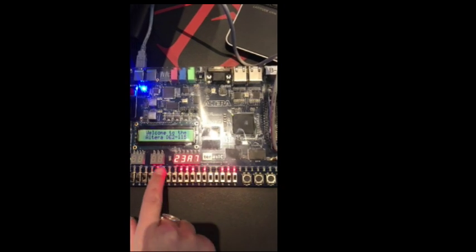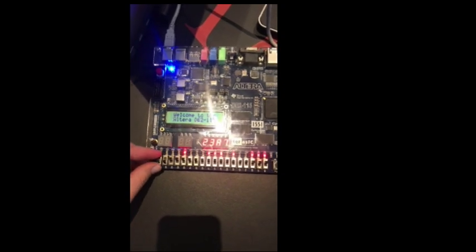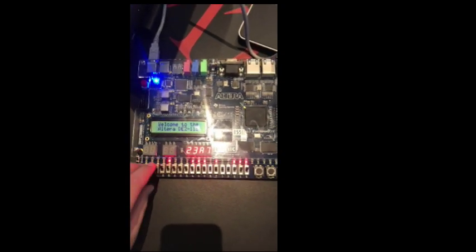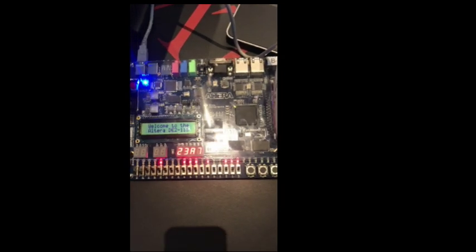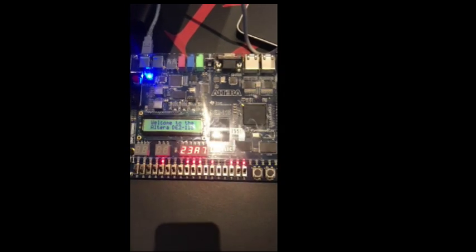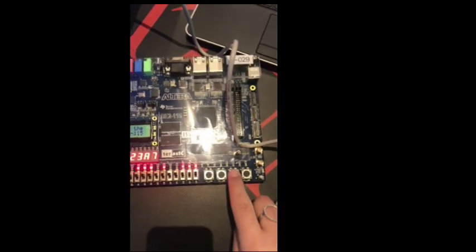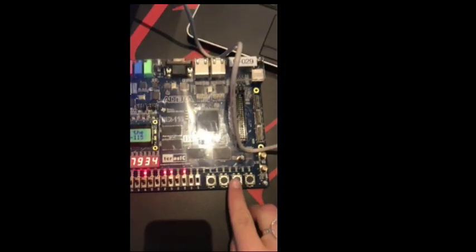We put all the switches set to ones. The last two switches distinguish between 0, 1, 2, and 3, because each one of them gives us 16 bits, and 4 times will be a 64-bit key. So I'm going to start. Right now I'm going to place the first 16 bits. Here I'm pressing for the key, and then I'm placing the second 16 bits.